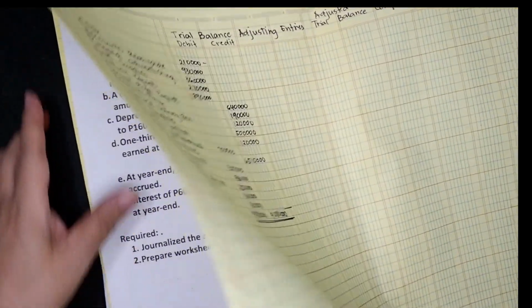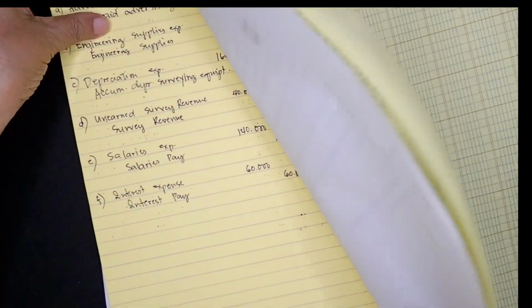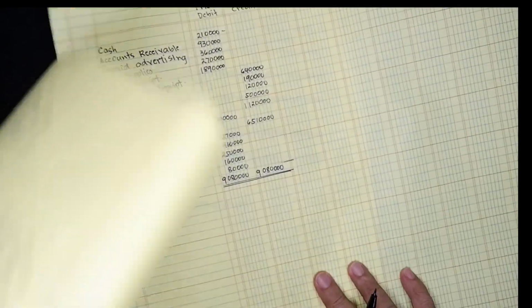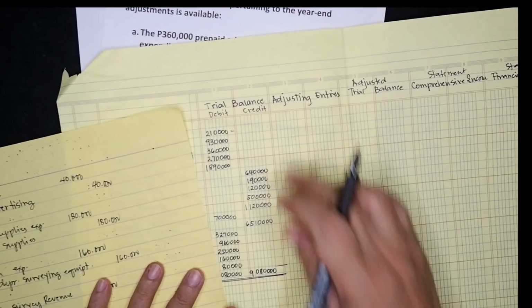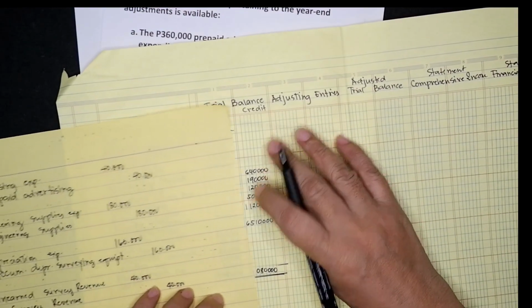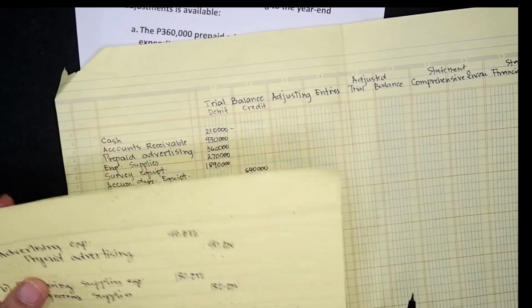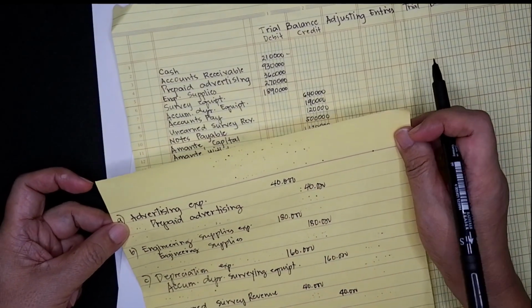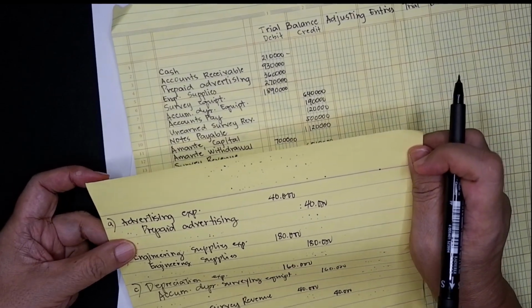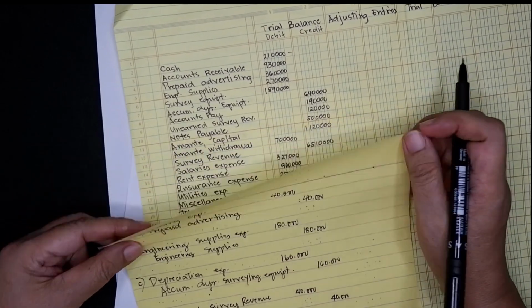Okay, so after that, we're going to post our adjusting entries. In the next two columns, adjusting entries, we're going to post the adjusting entries that we have just prepared. So we have our first adjusting entry, debit advertising expense and credit prepaid advertising.